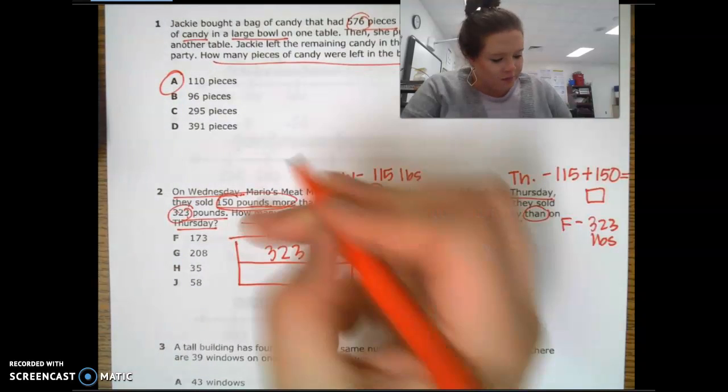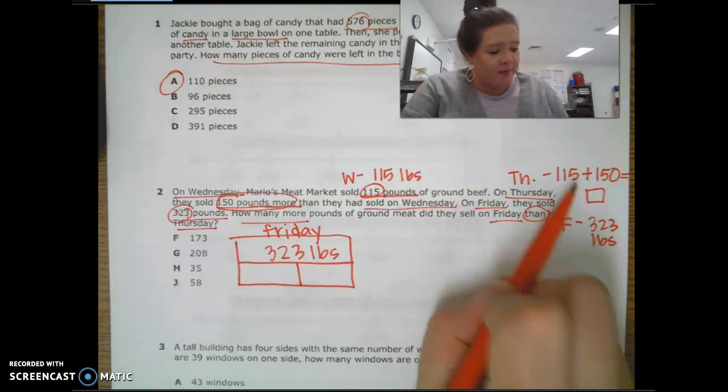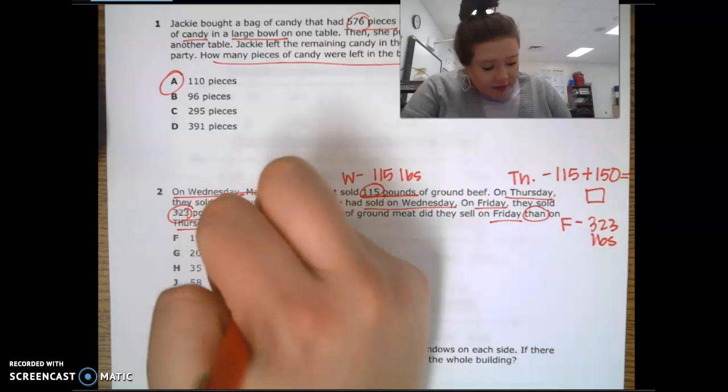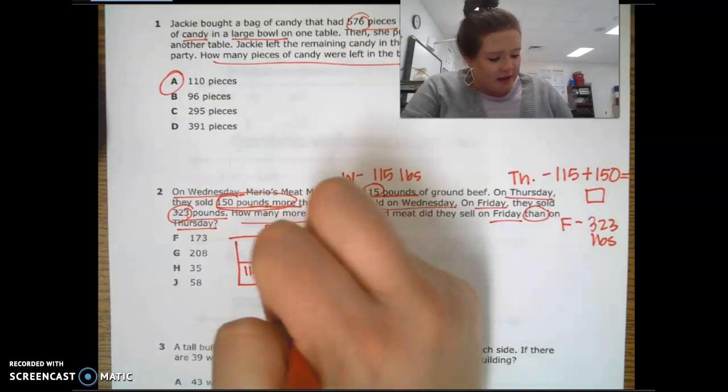Thursday, how much did they sell on Thursday? They sold 115 plus 150. And then this is going to be the difference.